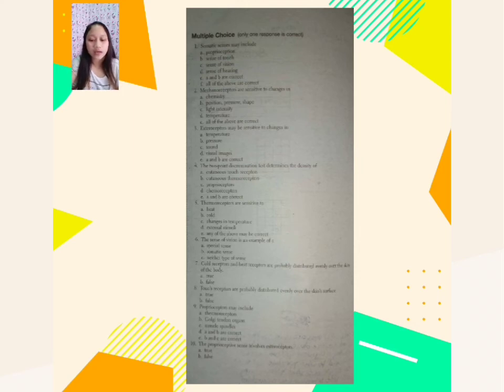Number 3, exteroceptors may be sensitive to change in. The answer is letter E, A and B are correct: the temperature and pressure. Number 4, the 2-point discrimination test determines the density of. The answer is letter E, A and B are correct: the continuous touch receptors and continuous thermoreceptors.